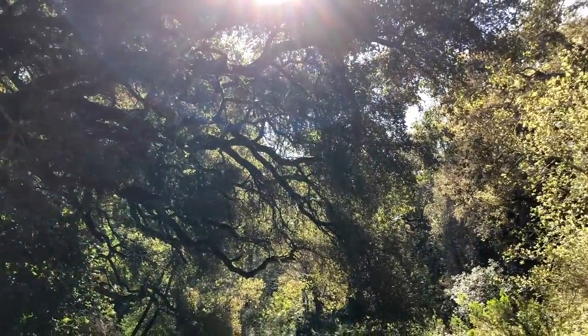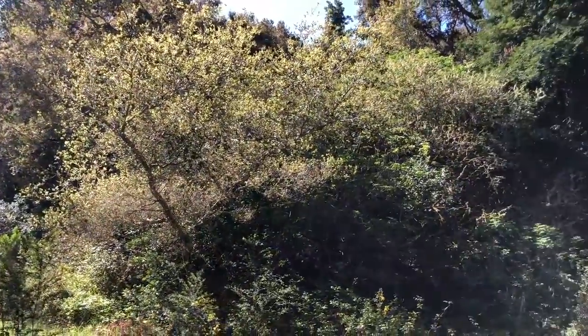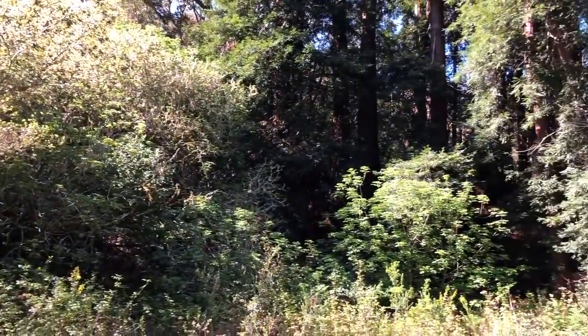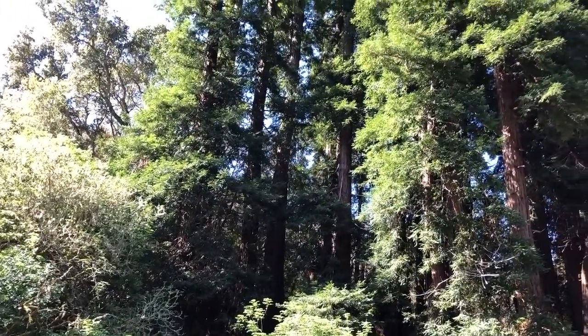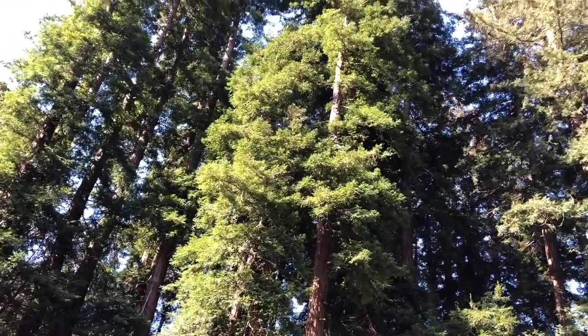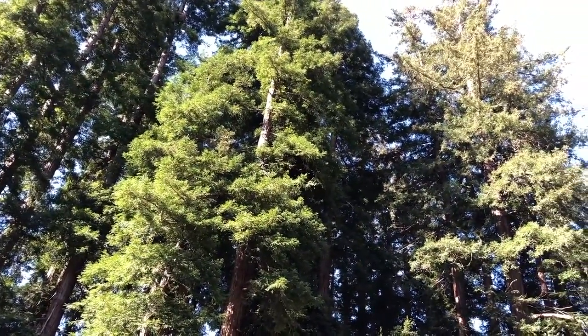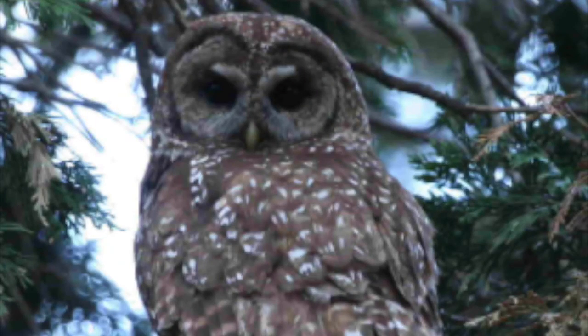Now we are going to return down the hill, back through the oak trees to where the redwoods are, because we're going to visit the home of the rarest of all the owls we're going to talk about today, the spotted owl, that lives only in old growth, dense forests. And in our area, they live in the redwood trees. The spotted owl is about 19 inches tall, so it is one of our largest owls.